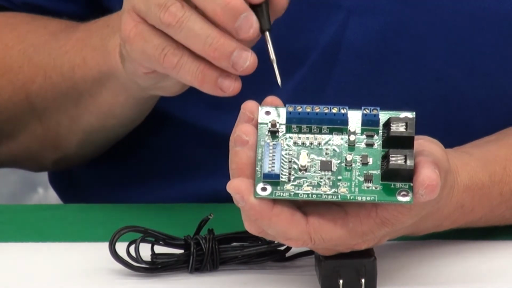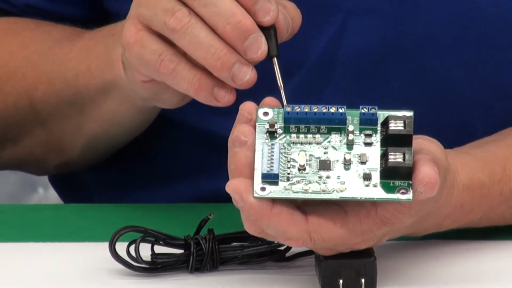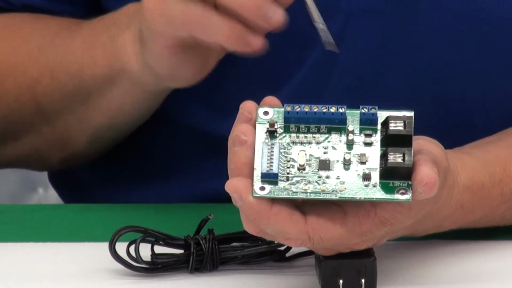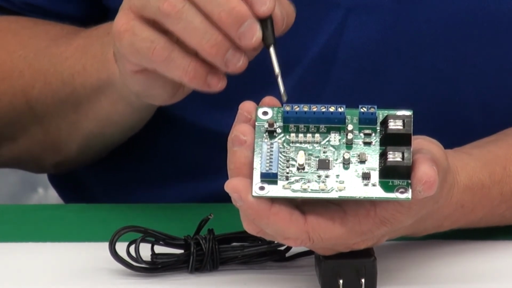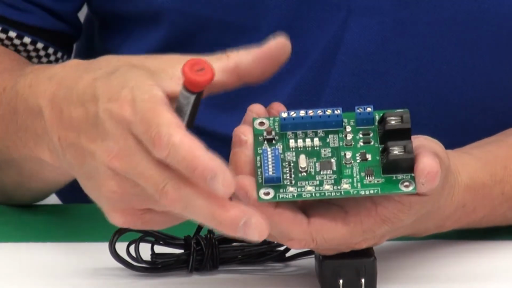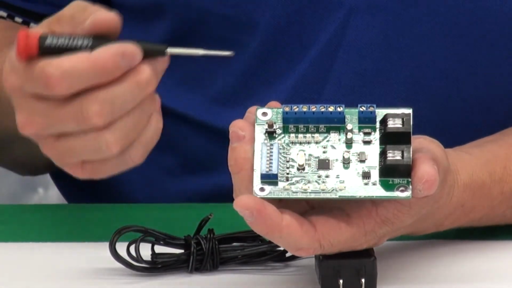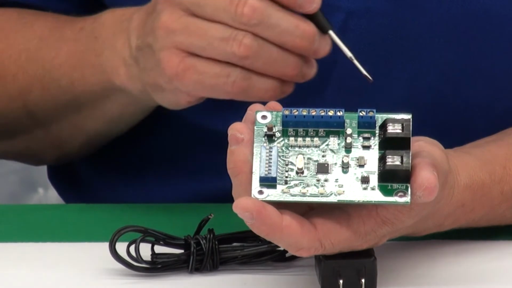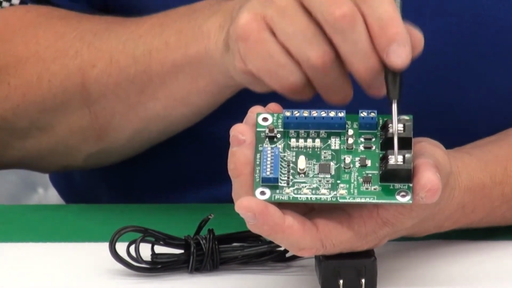We do provide a convenience 5-volt power supply coming out here, so that if you want to just use push buttons, you can hook 5 volts directly up to the opto isolators. This is discussed in the manual for this board, as well as the layout lighting solution manual. And then our 2 P-net jacks over on the side.